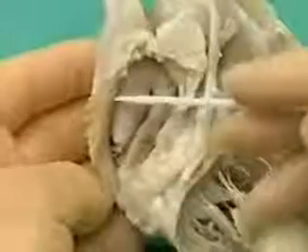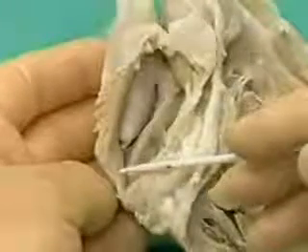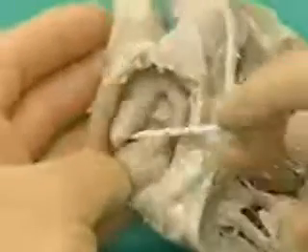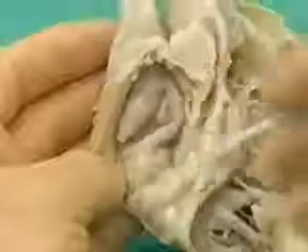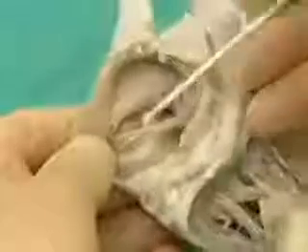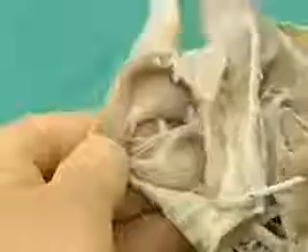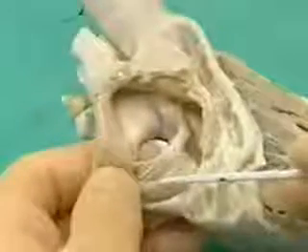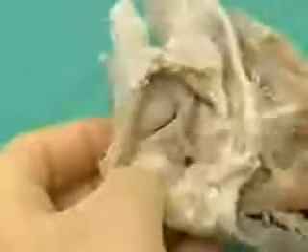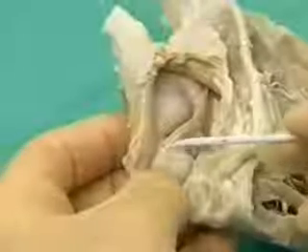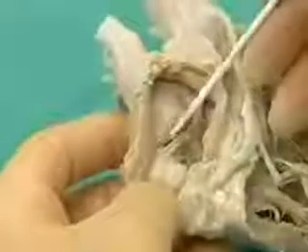Now we also see that the terminal crest, as it passes downwards, turns in between the opening of the inferior caval vein and the coronary sinus, and this flap structure you see here is the eustachian valve. And the eustachian valve runs between the opening of the coronary sinus and the inferior caval vein, and this is a very important area, the eustachian ridge.